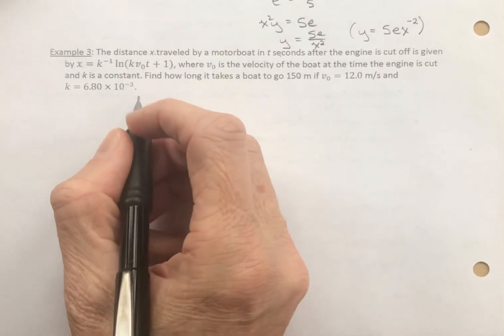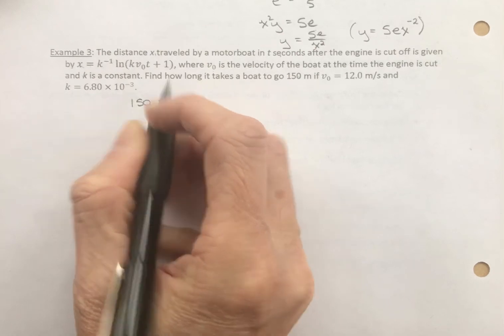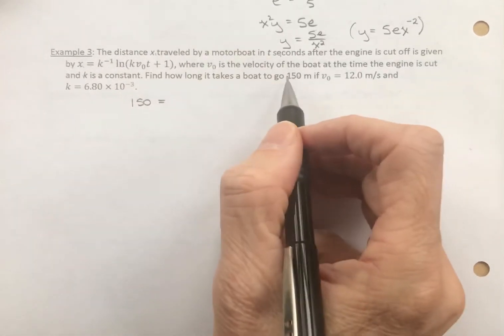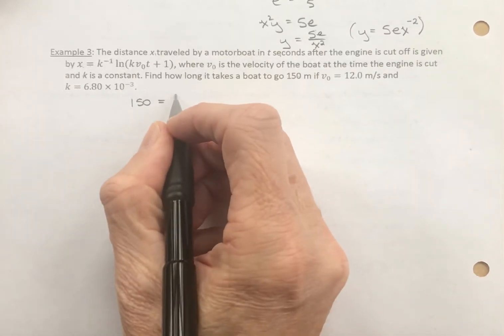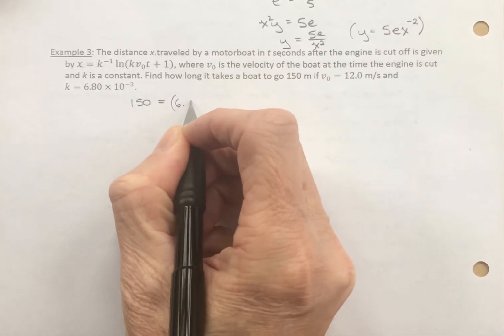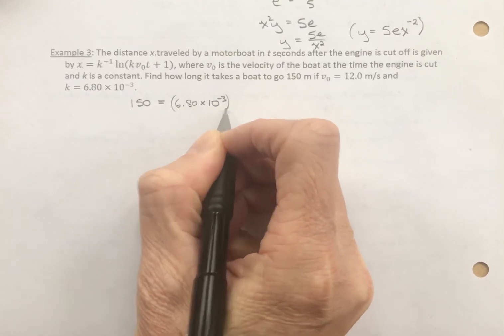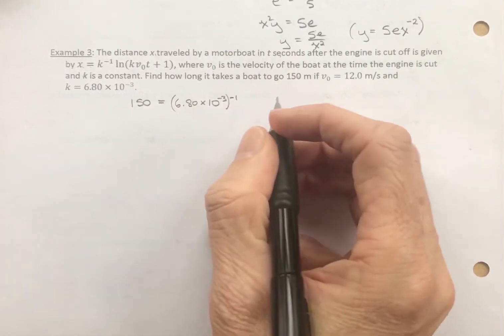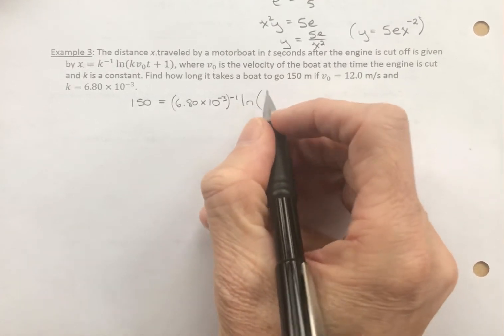Well, let's substitute. 150, that's our distance, and that is x. The distance is equal to k to the negative 1. I'm going to need some parentheses here. K is 6.80 times 10 to the negative third, and I want to raise that to the negative 1, times the natural log of k.